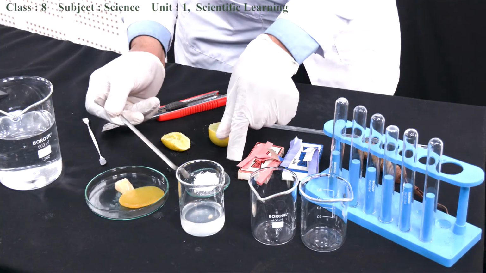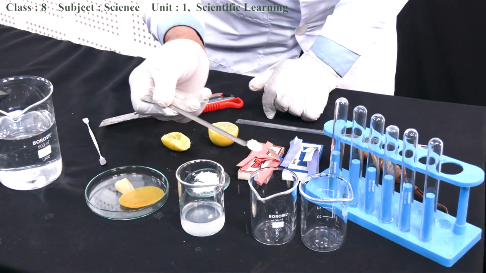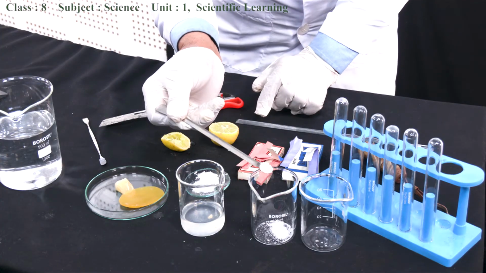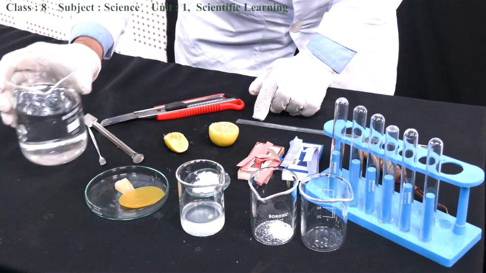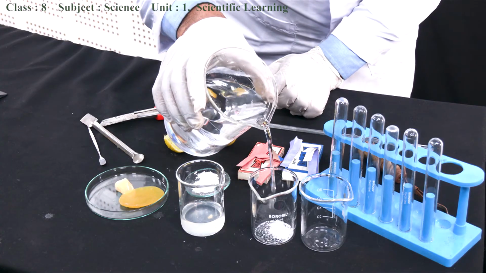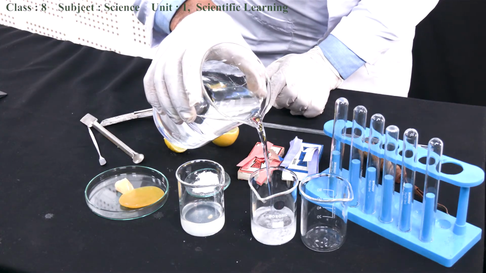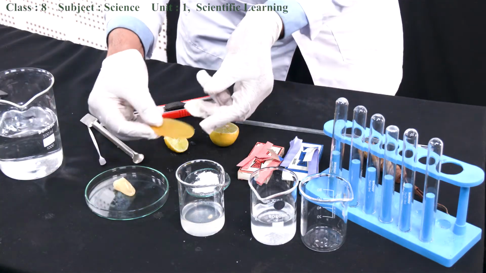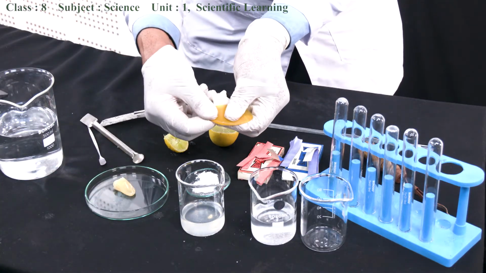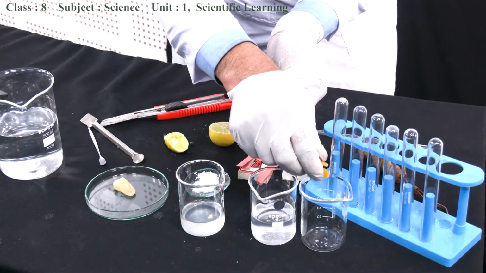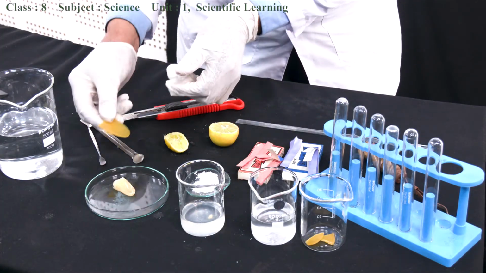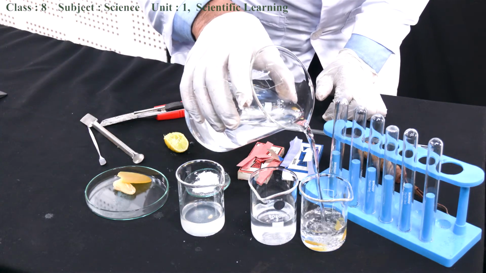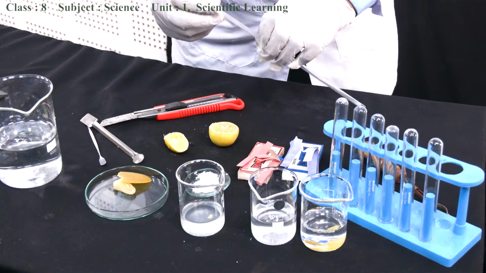Then we are going to prepare a salt solution. This is salt, and we are preparing salt solution. Then we have soap. We are going to prepare a solution of soap also.